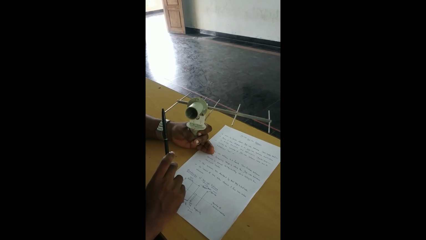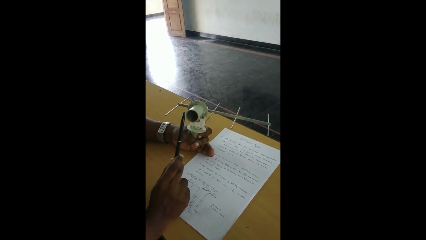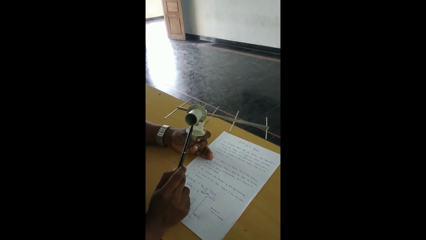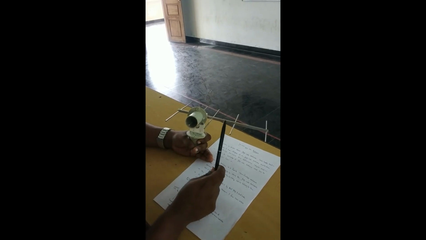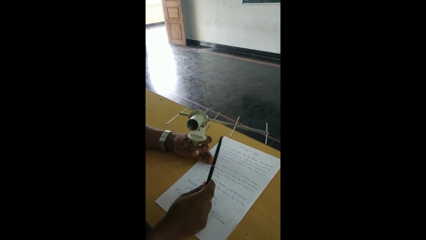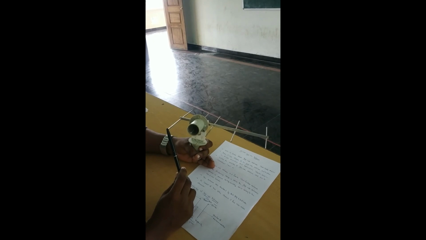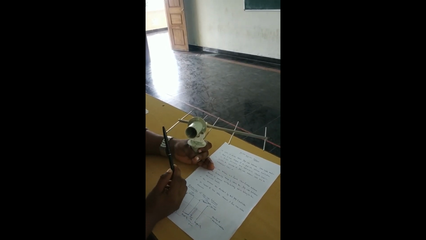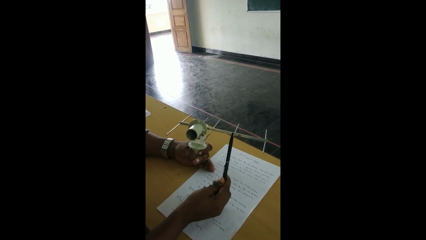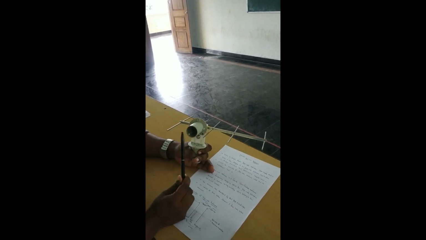The length of the folded dipole is lambda by 2, the length of the directors is less than lambda by 2, and the length of the reflector is greater than lambda by 2. If you observe carefully, the folded dipole is slightly shorter than the reflector, and compared to the folded dipole, the directors are shorter still. So this is a real-time antenna.